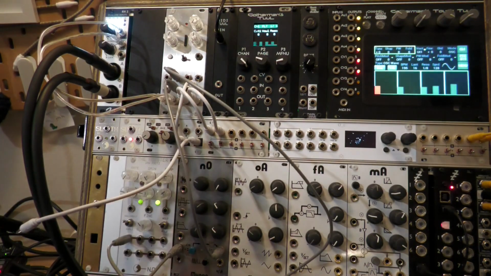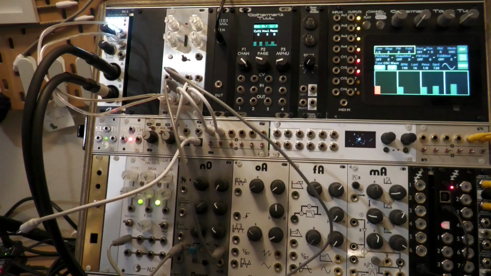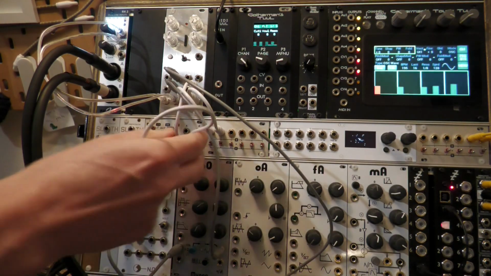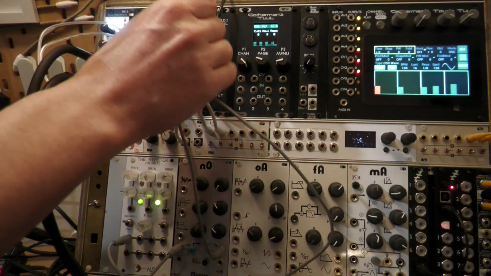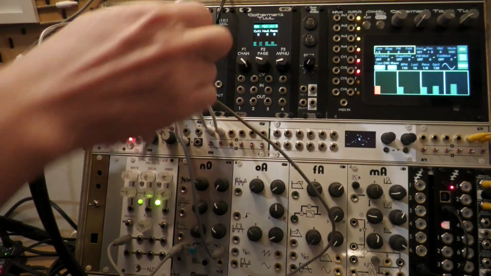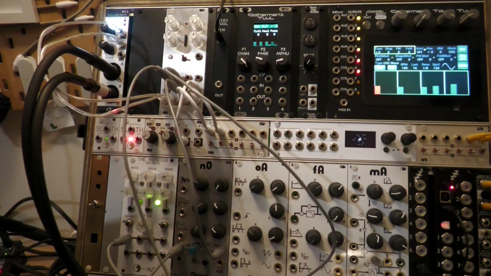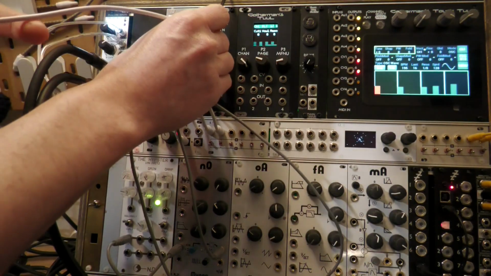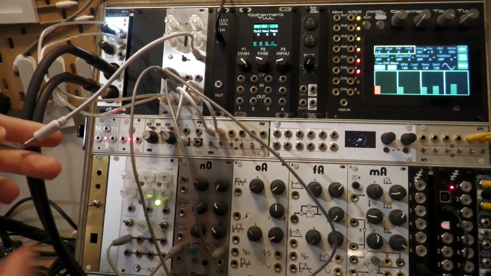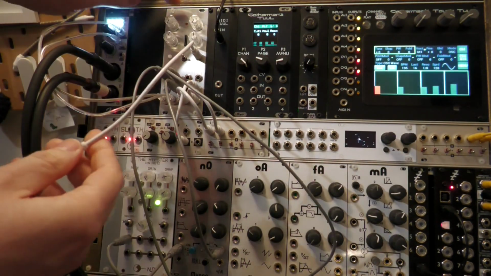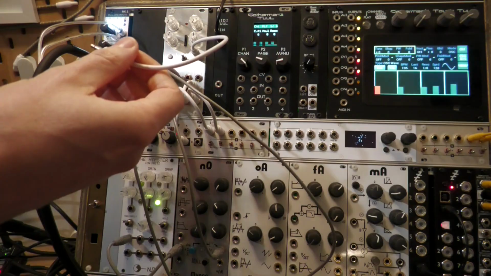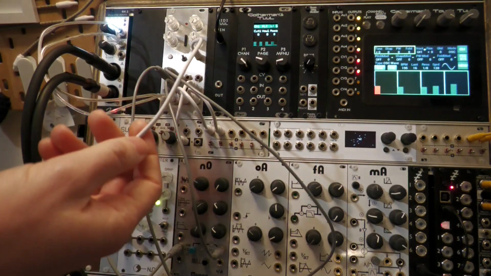One other feature, which is an internal envelope generator, modelled after a pretty basic Vactrol sort of thing. It's triggered here and outputs from here, so you can send it around the system, or you can use it to control, for example, the filter.